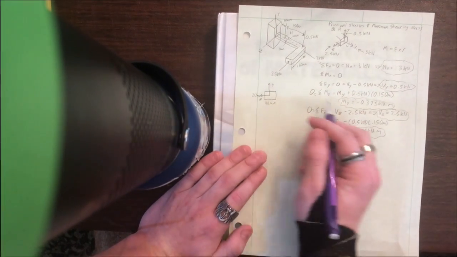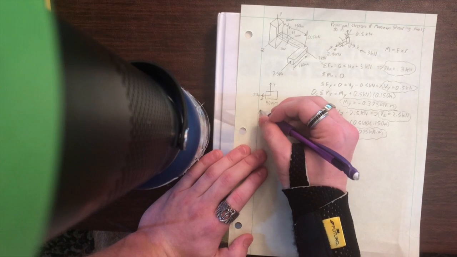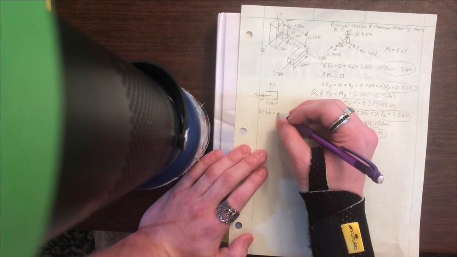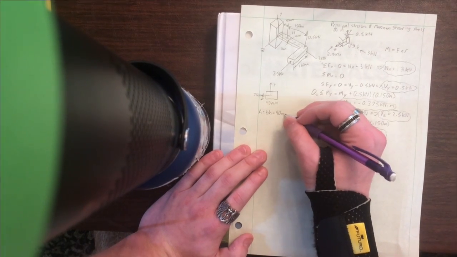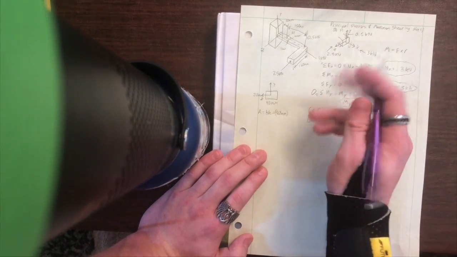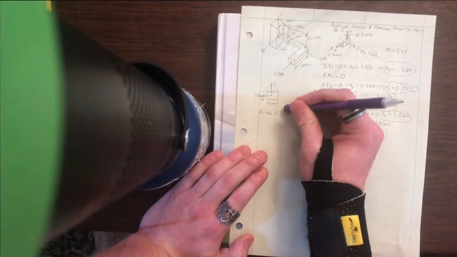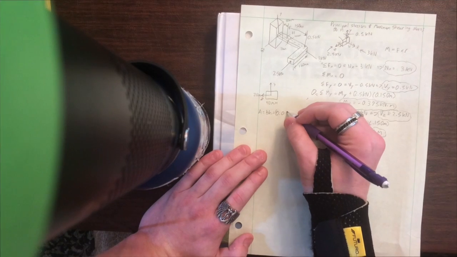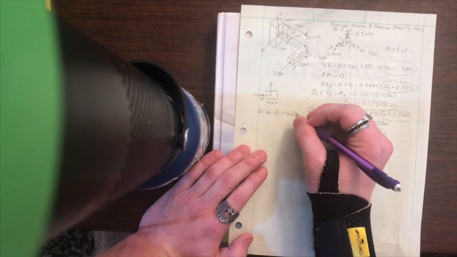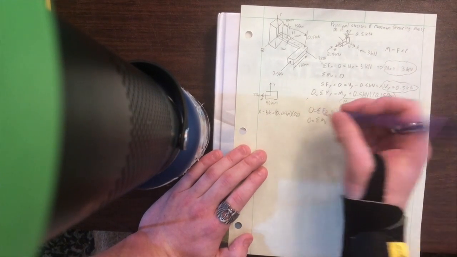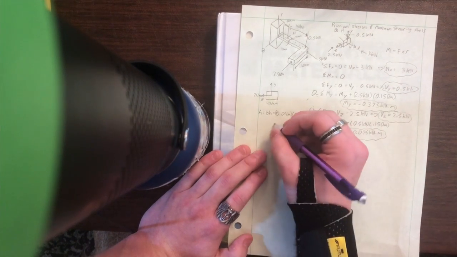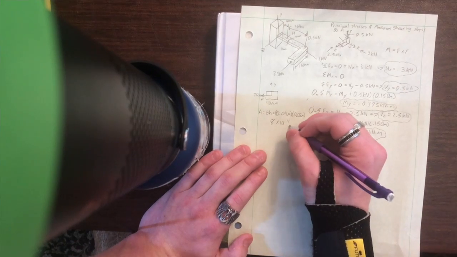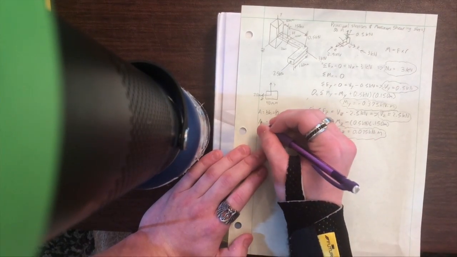The area is just base times height, or 40 millimeters. I'll write this in meters to keep it consistent: 0.04 meters times 0.02 meters, or 8 times 10 to the negative 4 meters squared is the area.